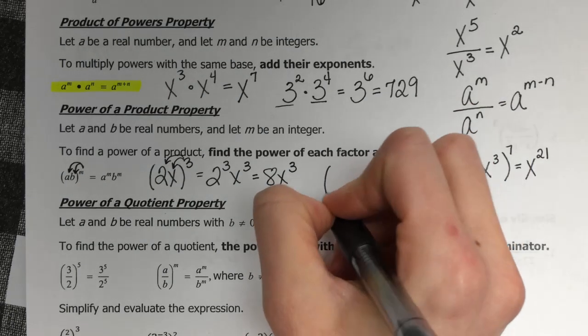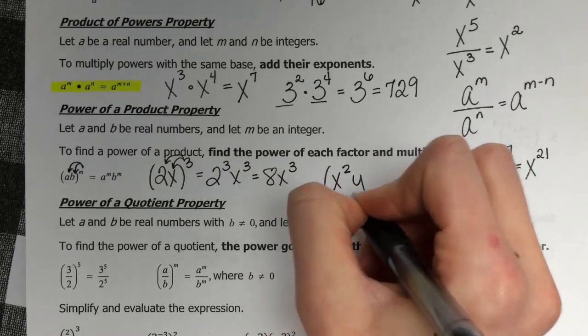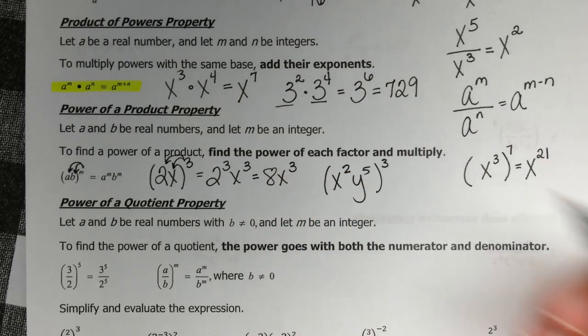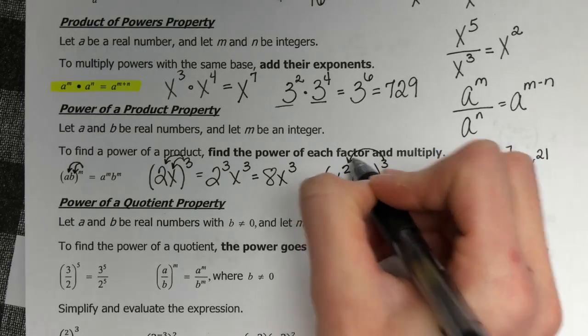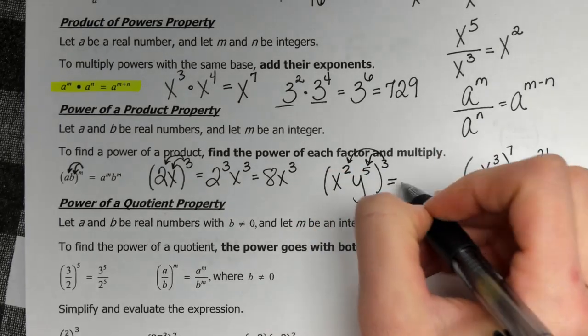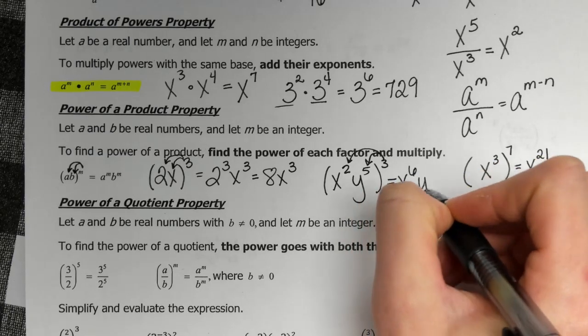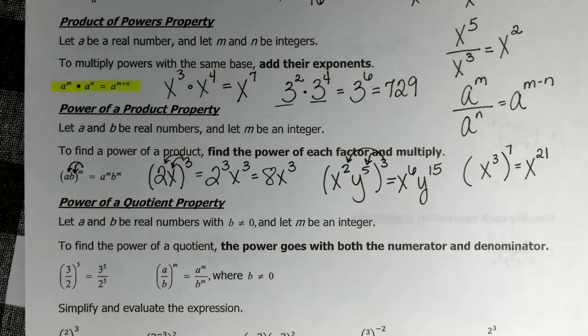Alright, so if I had x squared y to the 5th all raised to the 3rd, you multiply each one by the 3, so that'd be x to the 6 and y to the 15. Okay, so you distribute that outer exponent and you just multiply exponent and exponent. You cannot multiply base and exponent. You're going to have to keep those separate in your head.